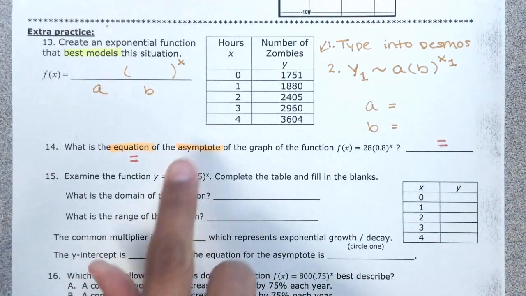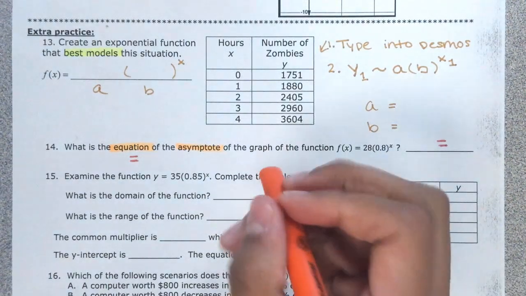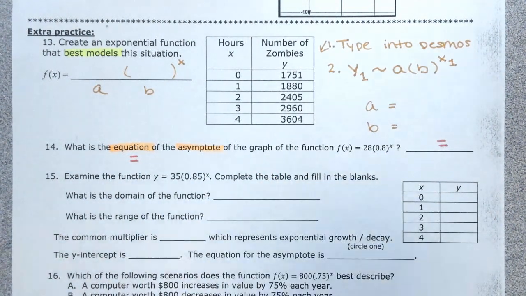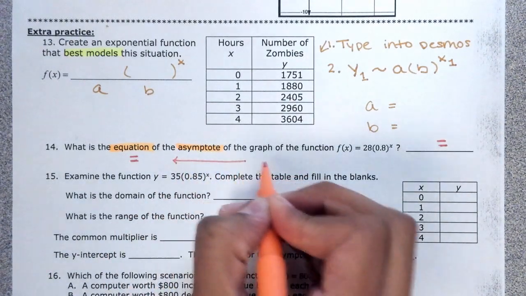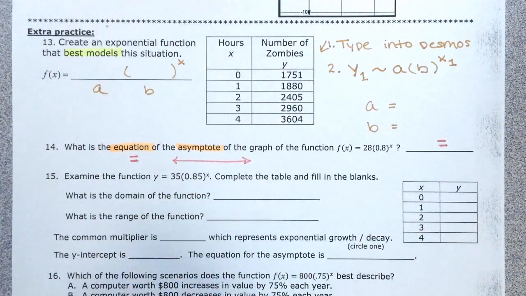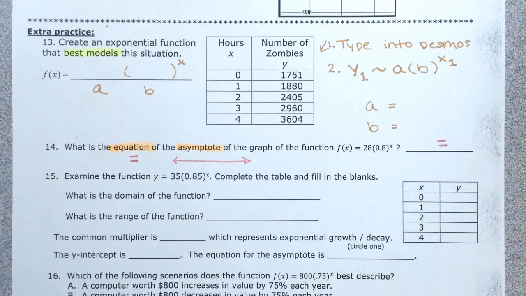Okay, how do we write an asymptote? Go look at your notes from Monday when we talked about key attributes. Okay, an asymptote is a line that kind of looks like this, and it never touches. So where does your graph start to go flat and never touch? That's how you're going to write the equation for this.